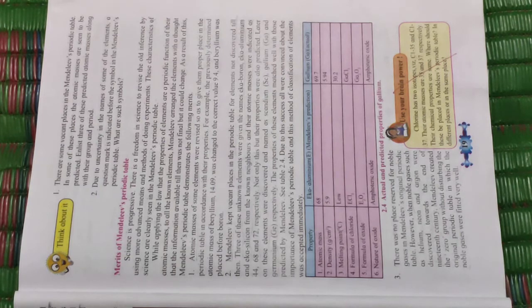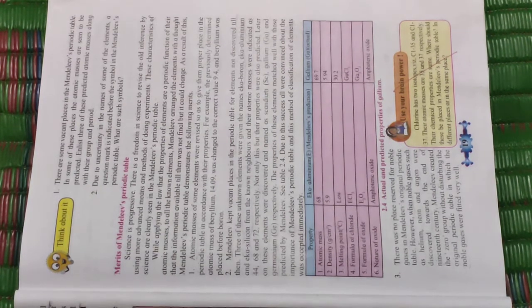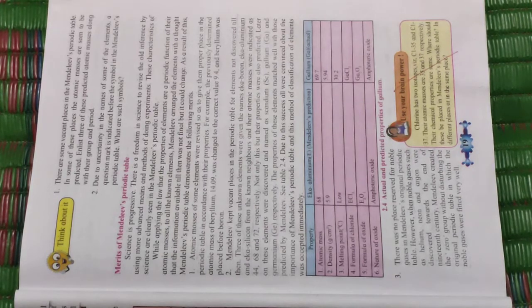Another thing is that we can arrange the noble gases without disturbing his table. Students, you know noble gases or inert gases are gases with completely filled orbits, and they are mostly chemically inactive. So these noble gases were placed in his table without disturbing it, in the zero group.